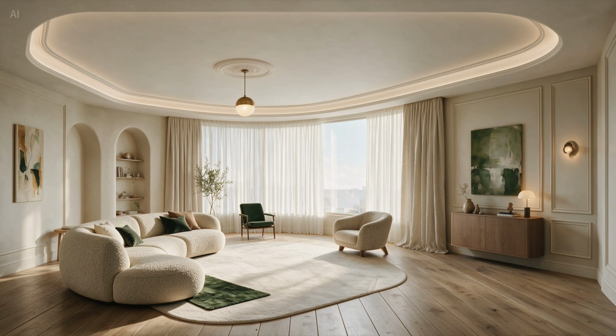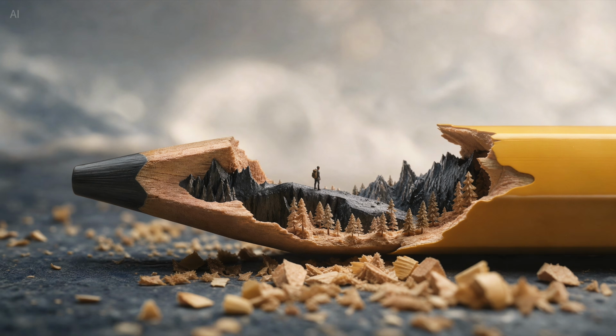Seedream 5 Pro is out, and in this video we are going to have a look at it, we're going to test it, and I'm going to show you how you can use it inside Photoshop. If you're ready, let's begin.